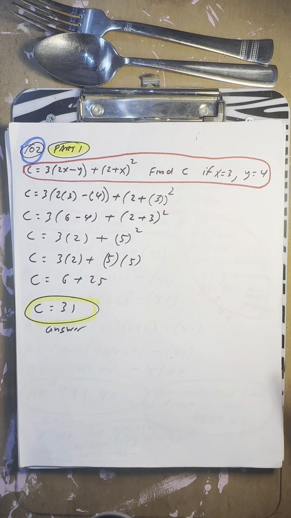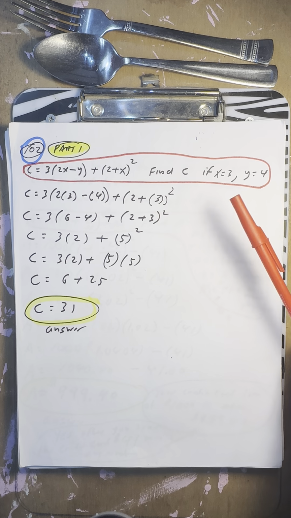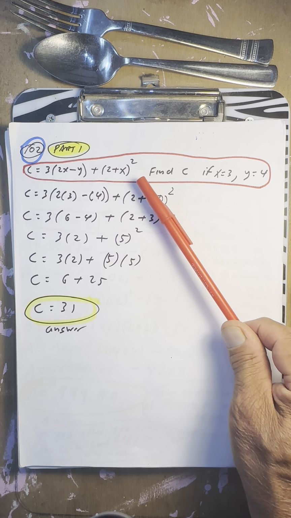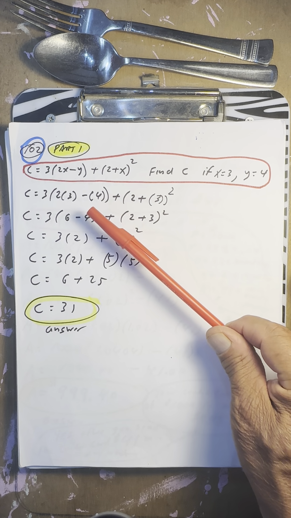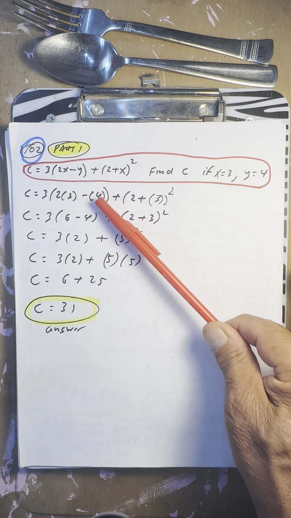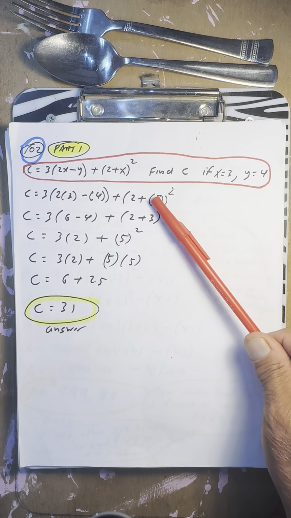All right. Let's see, what does it say here? C equals that formula. Find C if X is this number, Y is that number. So wherever X is, we're going to put a 3. And where Y is, we're going to put 4. So there's an X, put a 3. There's a Y, put a 4. There's an X, put a 3. Once you put the numbers in there, then start working it out. Order of operations. So 2 times 3 is 6. Bring down the negative 4. So 6 minus 4. And 2 plus 3. Take parentheses off this.